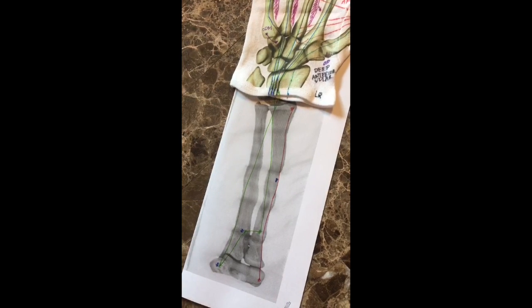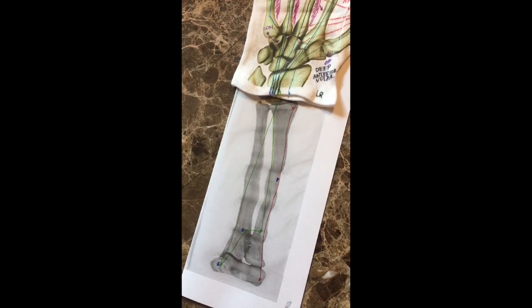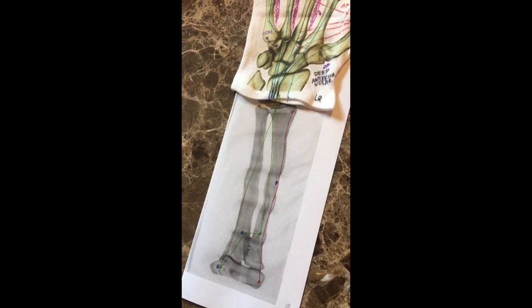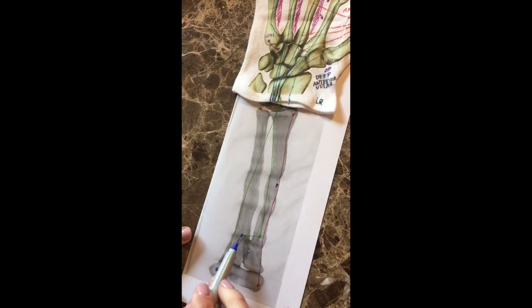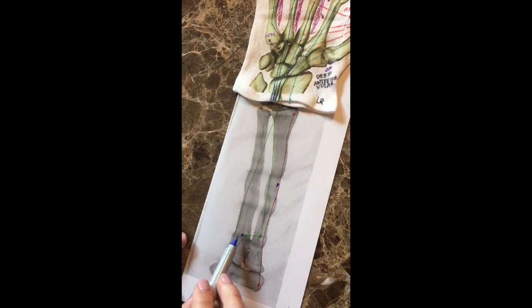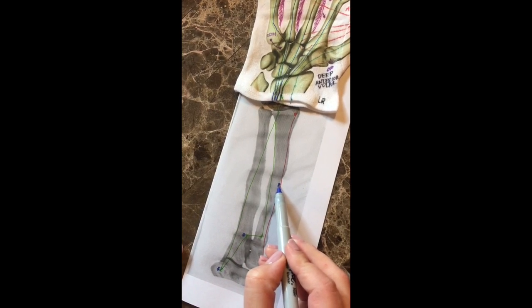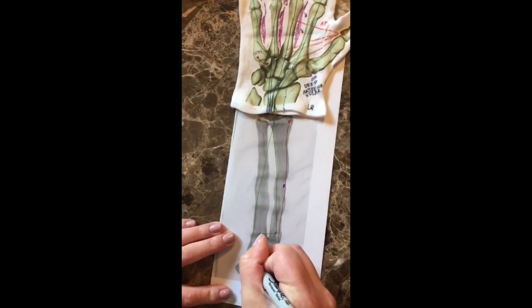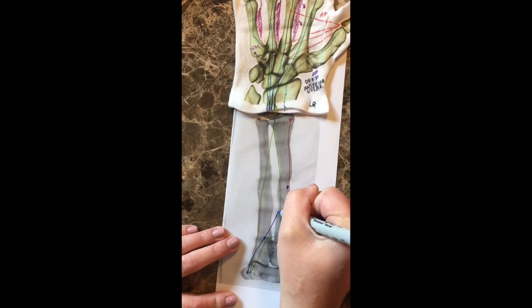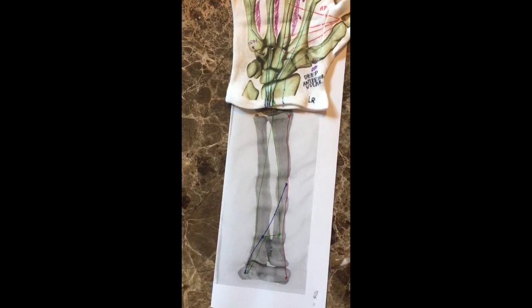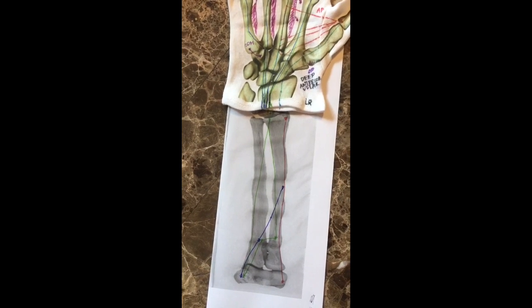And then we have pronator teres, which is right here. It originates from the medial epicondyle of the humerus, as well as the coronoid process of the ulna, and then it inserts into the lateral radius, the middle of the radius right here. I'll draw a line to show where that inserts right there, and it is innervated by the median nerve.